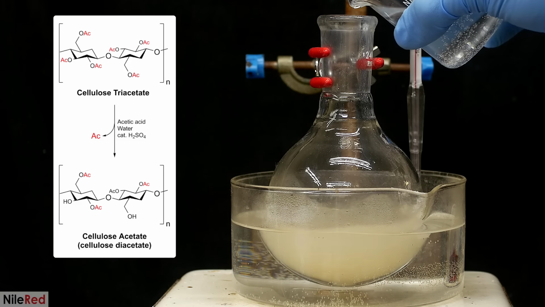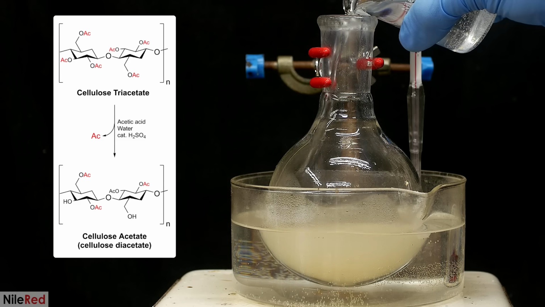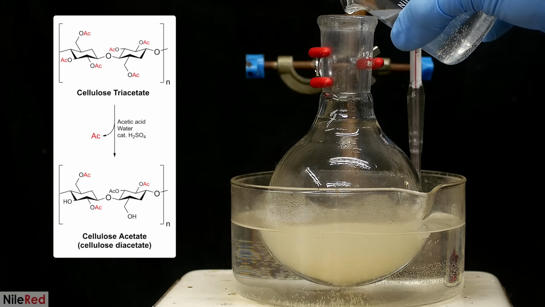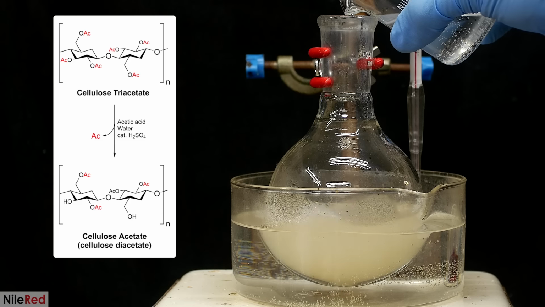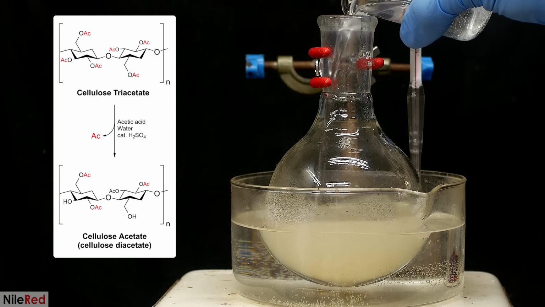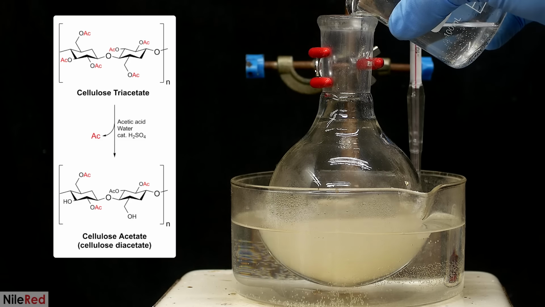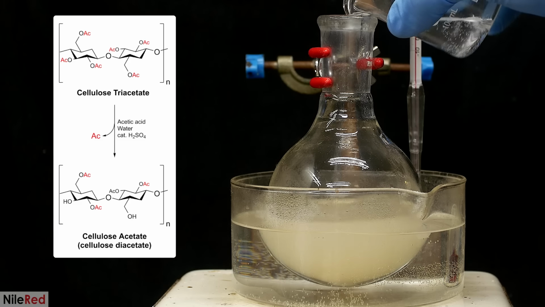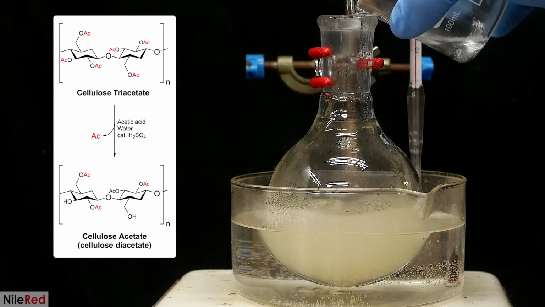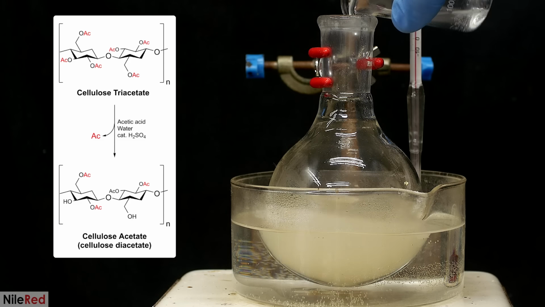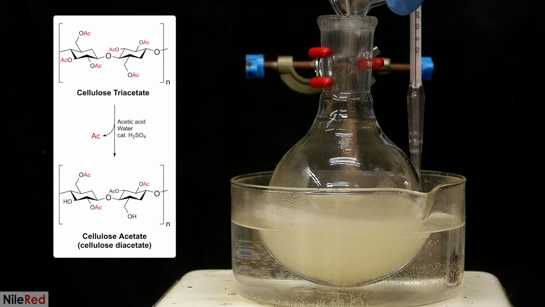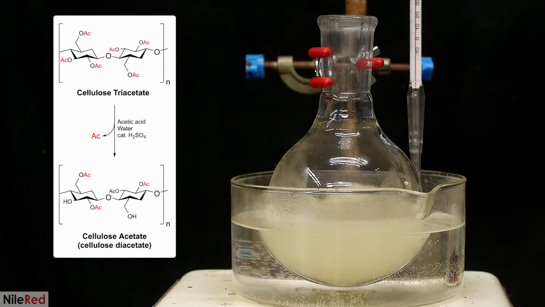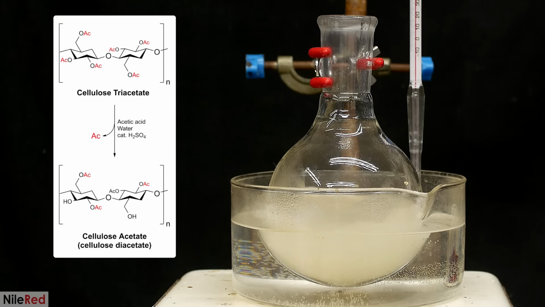By adding water here as well as sulfuric acid, I'm going to be hydrolyzing some of the acetyl groups and converting them back to hydroxyls. I'm going to run it under these conditions for about 3 hours, which should on average remove one acetyl group for every glucose unit. So the major product I'll be making is cellulose diacetate, but I'm sure some triacetate will remain unaffected, and I might also form some monoacetate.